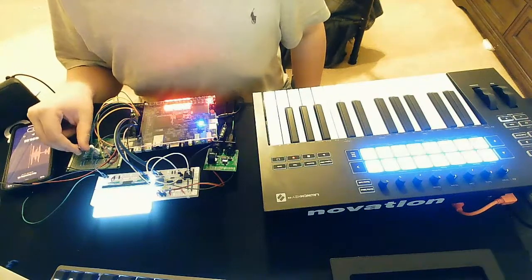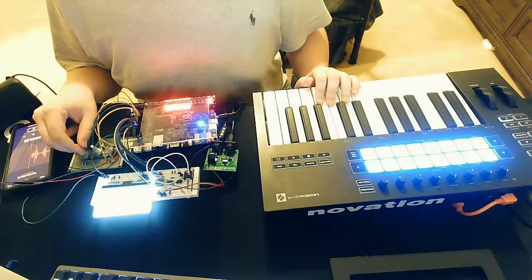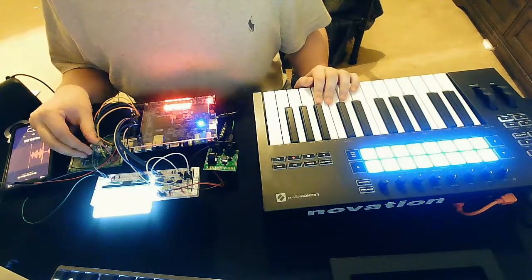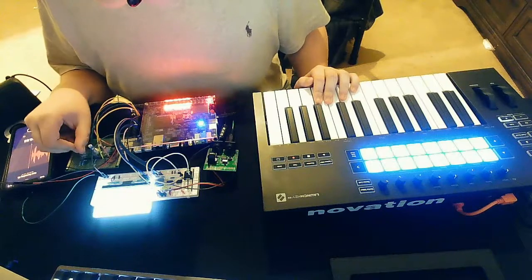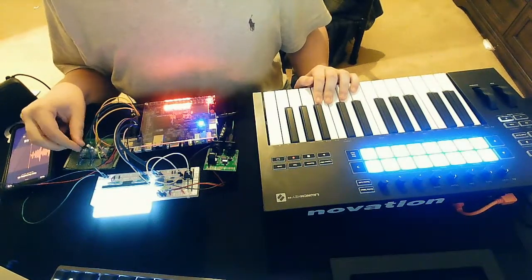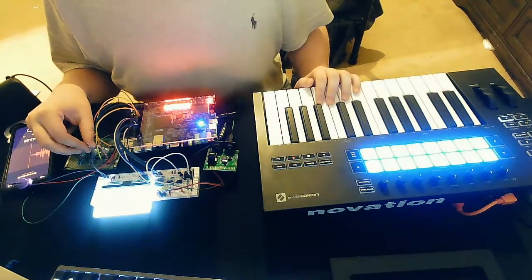I'm going to start by modifying some of the envelope parameters. So I'm going to turn up the sustain so the note stays louder for longer. I'm also going to turn the attack down so we get more of a stab sound than anything else. And then I'm going to turn the release down a little bit so it's just a little bit faster to get rid of the sound once we stop pressing a note.